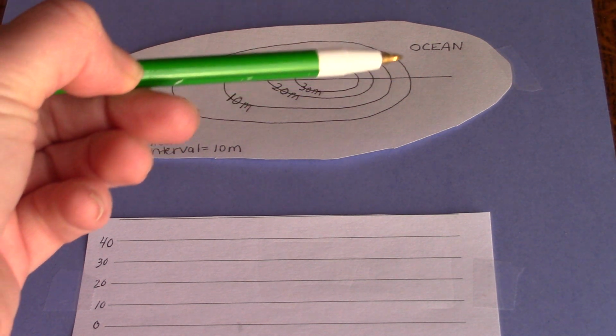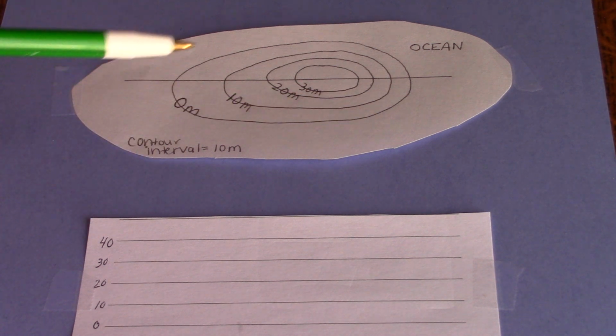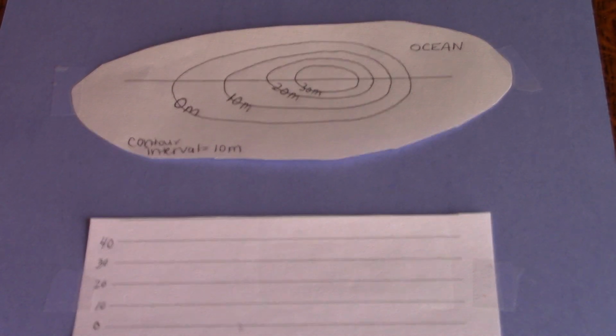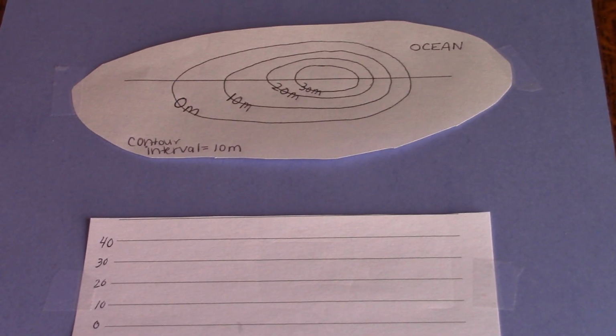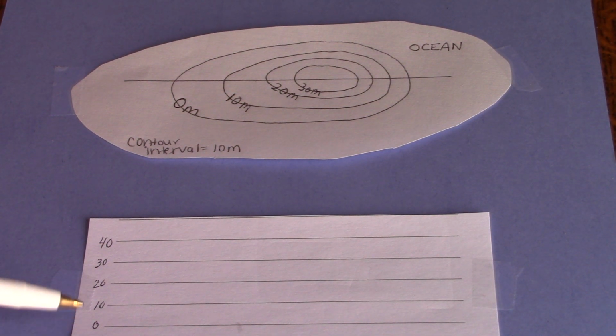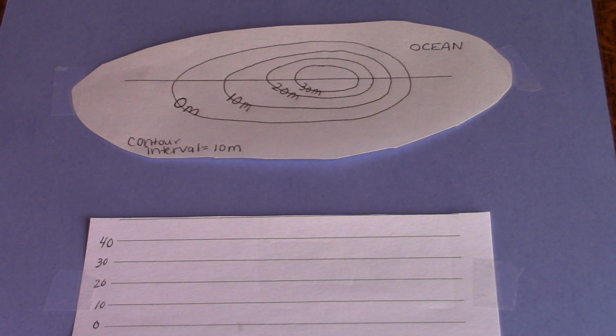Okay, and again, the ocean is here. So this is an island. So the first contour line is 0, or sea level. So then next we're going to draw a profile. And I made a grid down here. It goes 0, 10, 20, 30, 40, because I knew that the contour lines were going to be those numbers.